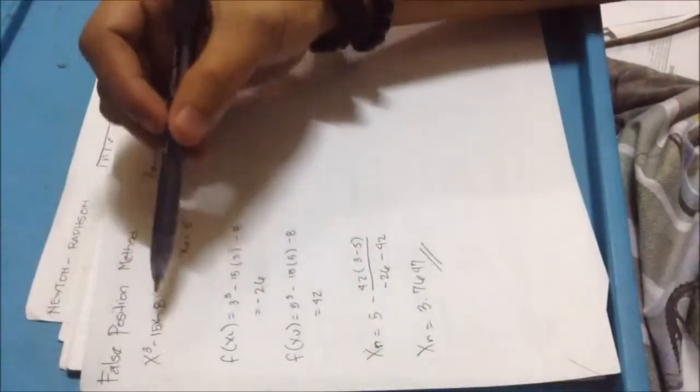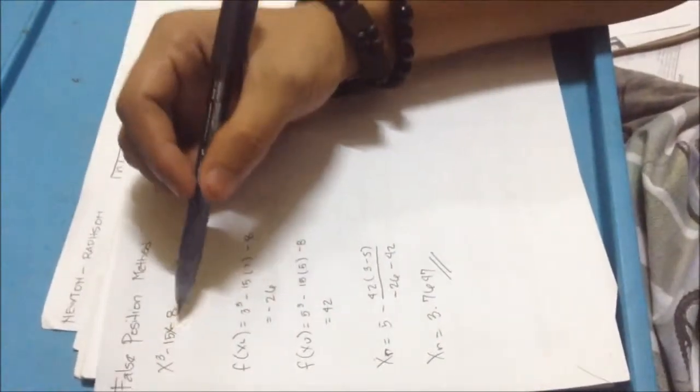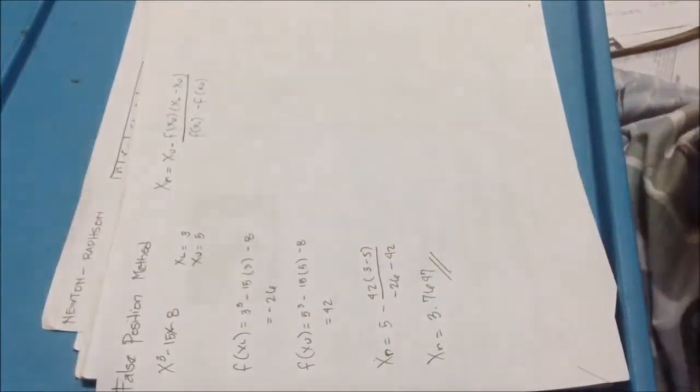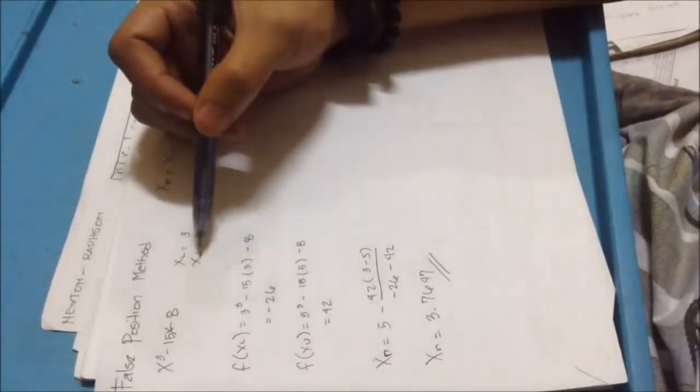This is the example of the false position method. First, we are given an equation, which is x cubed minus 15x minus 8. First, we assume an x lower and an x upper. The x lower is 3 and the x upper is 5.